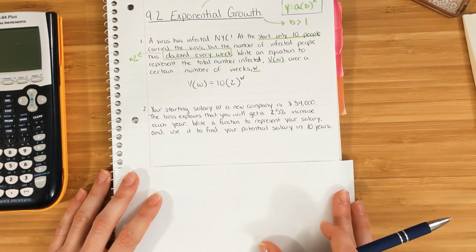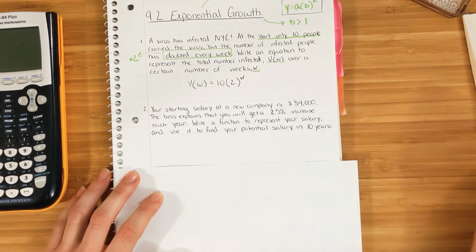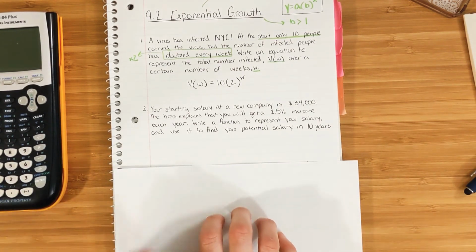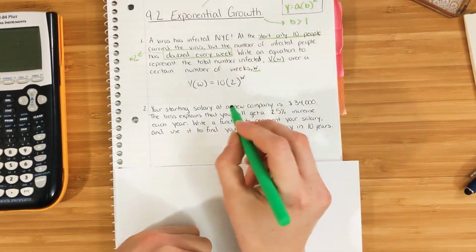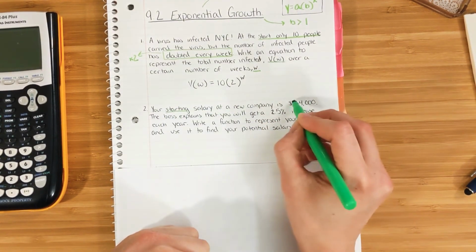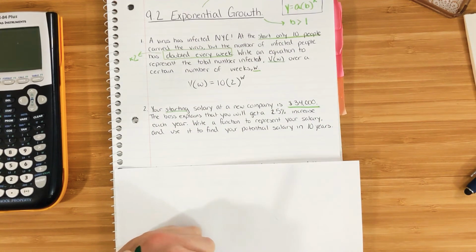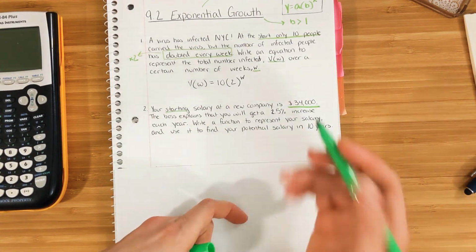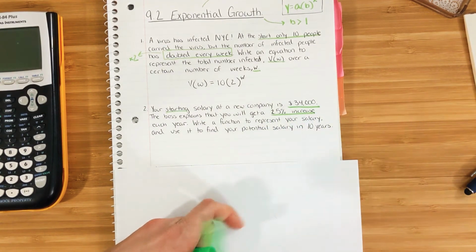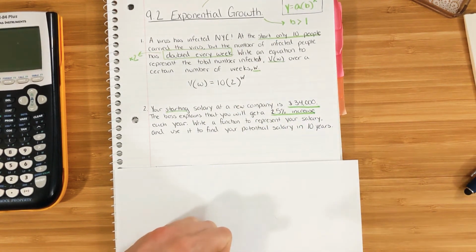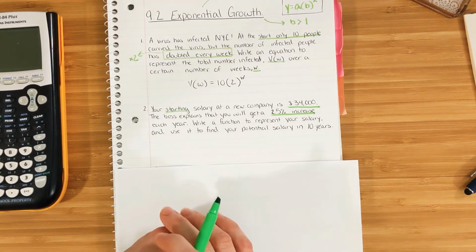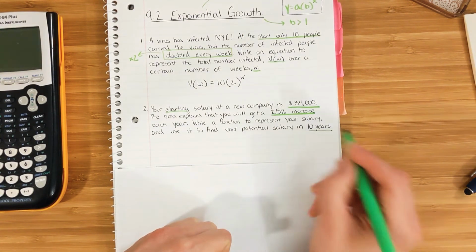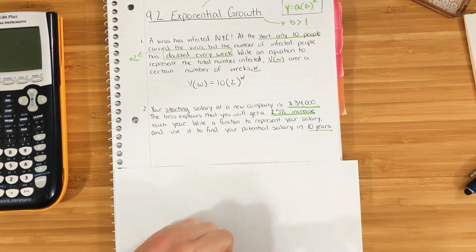Okay, second question. Go ahead and pause the video, write it down, and we'll read through it together. Your starting salary at a new company is $34,000. So starting salary is $34,000. The boss explains that you will get a 2.5% increase each year. So 2.5% increase is important for me thinking mathematically. Write a function to represent your salary and use it to find your potential salary in 10 years. So that's the time that we're going to be measuring over.